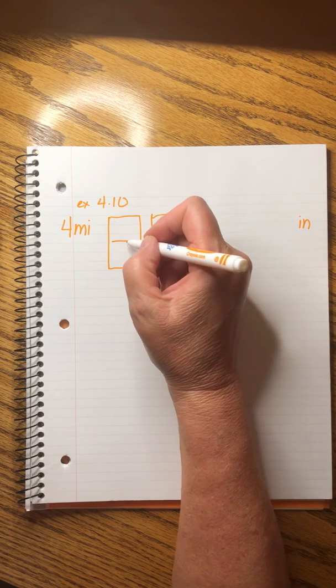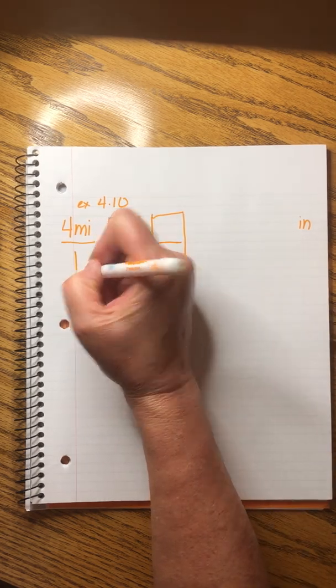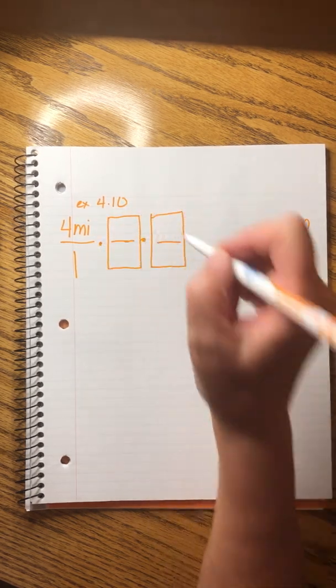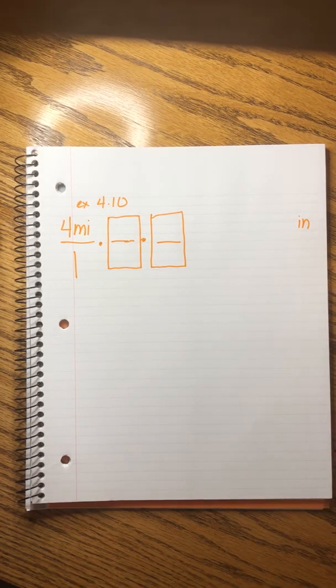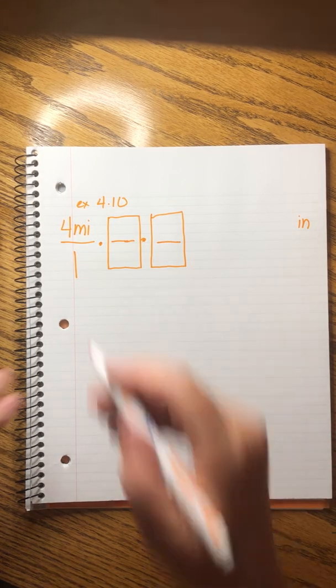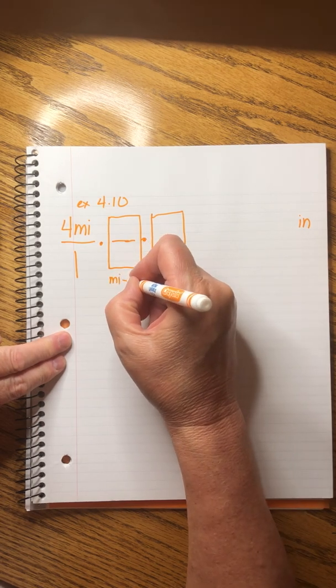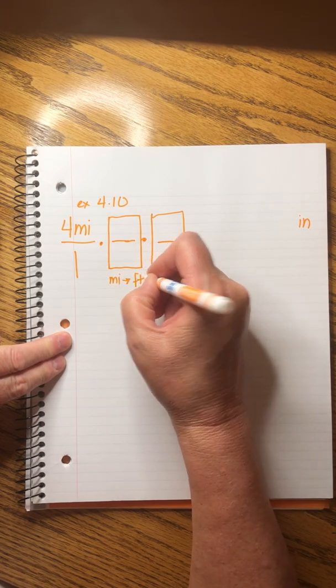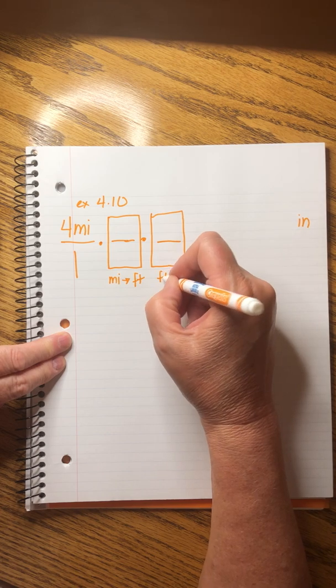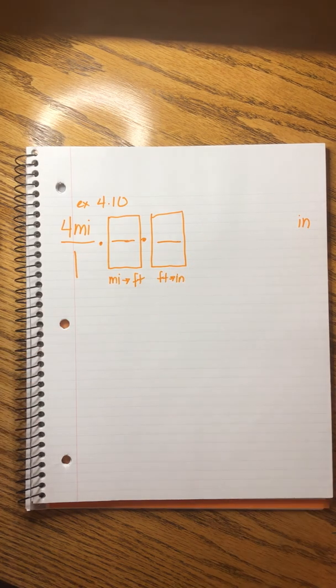Okay, we'll try doing this one without writing it all out. I put that over 1. This is all being multiplied. 4 miles to inches. Okay, so how are we going to do that? I don't know how many inches are in a mile, but I know how many feet are in a mile. So I want to go from miles to feet, and then I want to go from feet to inches. Okay?